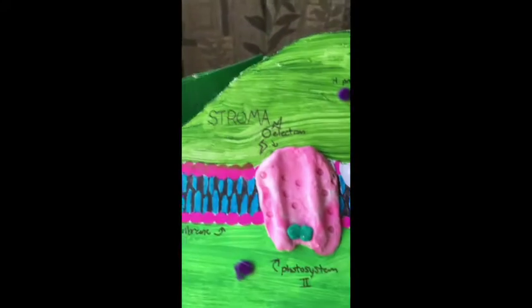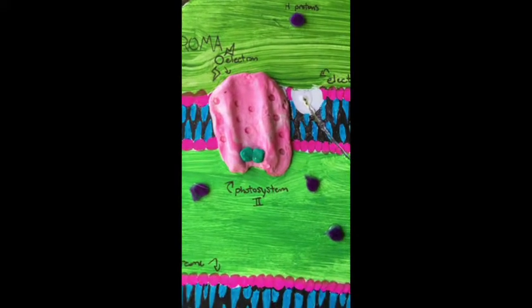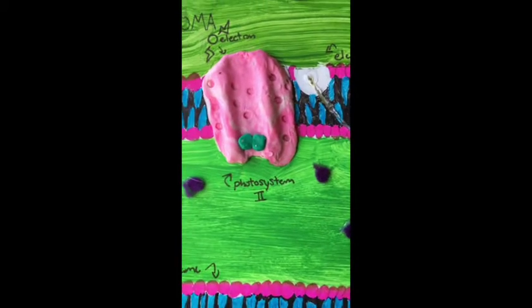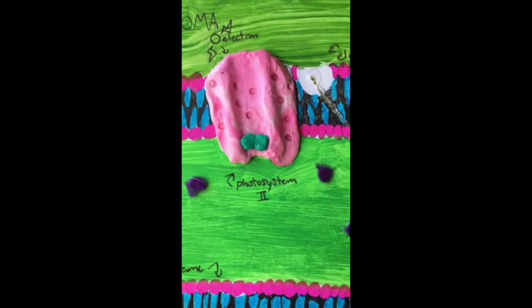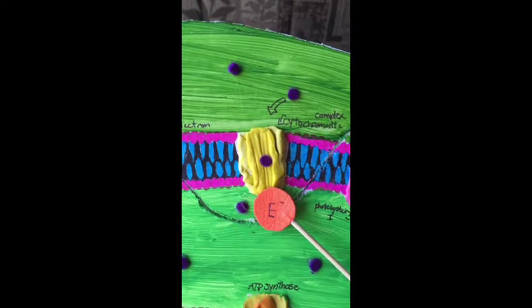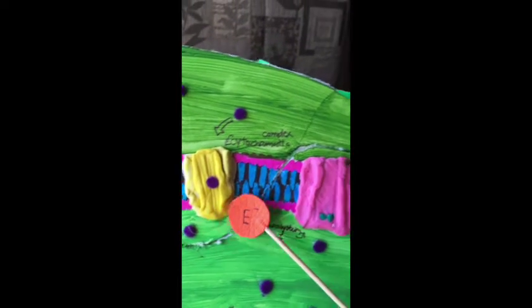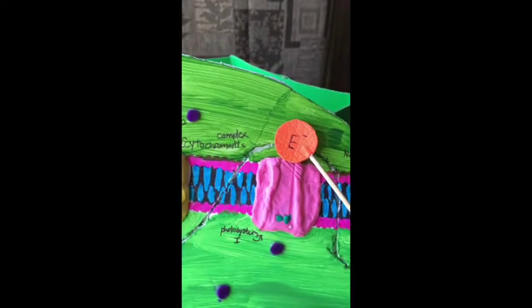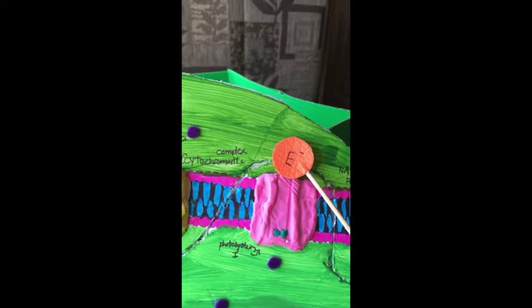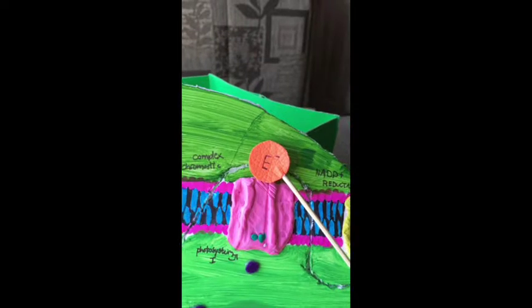Meanwhile, back at photosystem II, to compensate for the loss of an electron, it splits a water molecule to gain an electron and releases oxygen into the air. The electron carrier continues from the cytochromatic complex to photosystem I, which re-energizes the electron. The electron then moves to NADPH reductase to be used in the creation of NADPH.